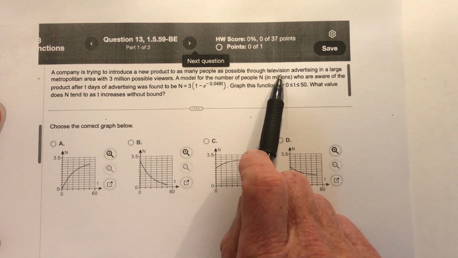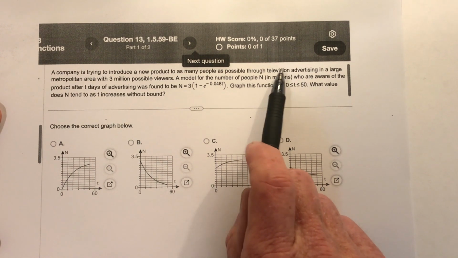What? Who watches television? Anyway, just make that your phone.